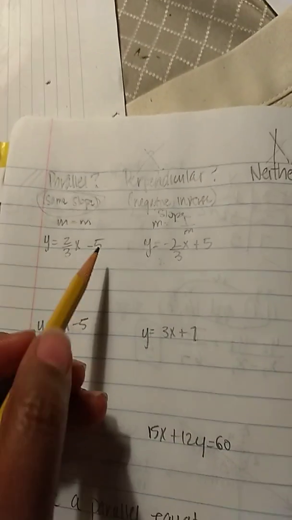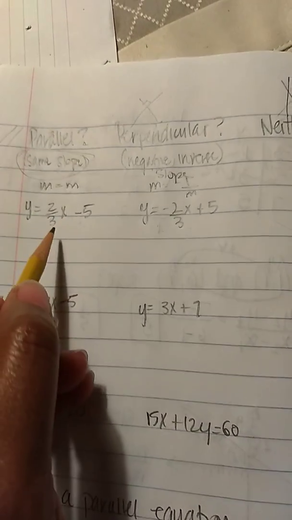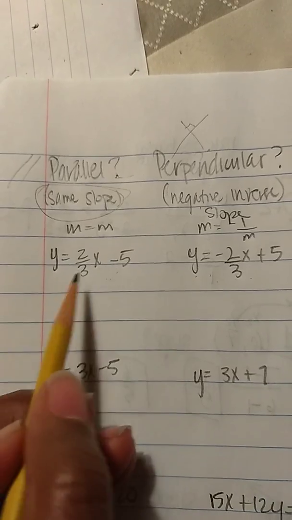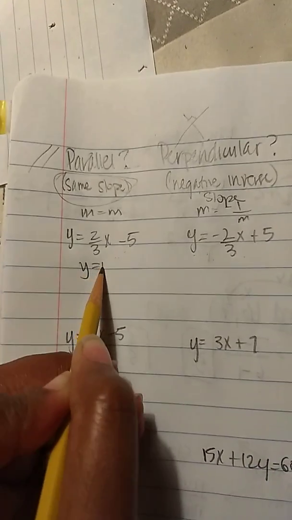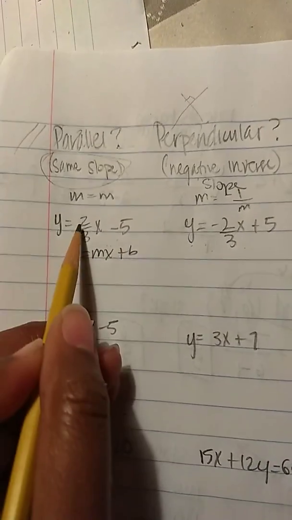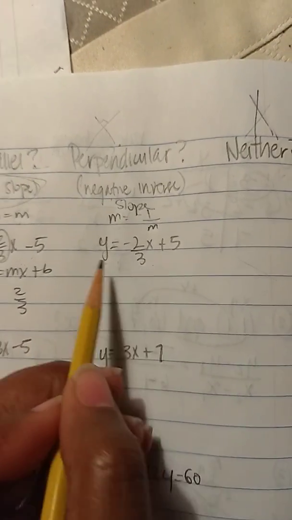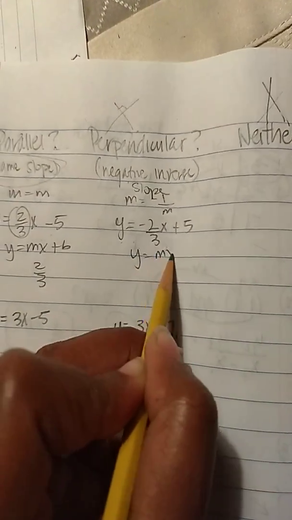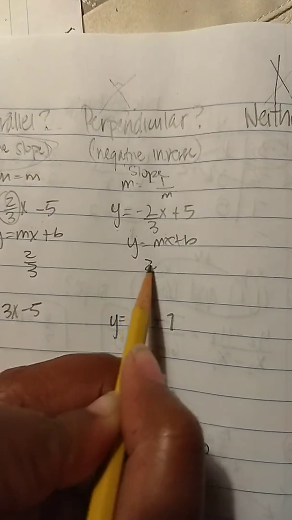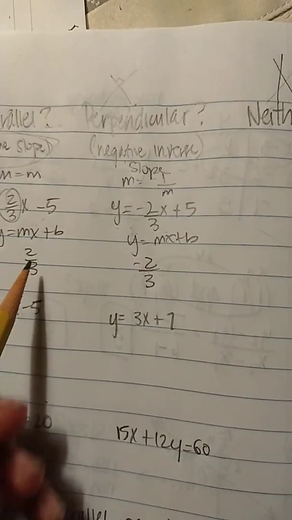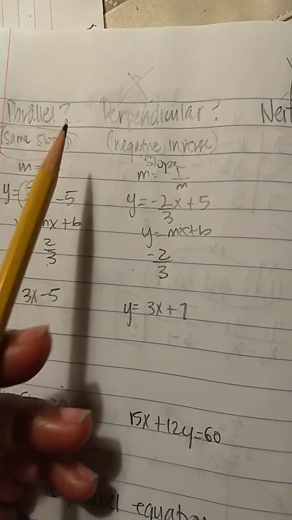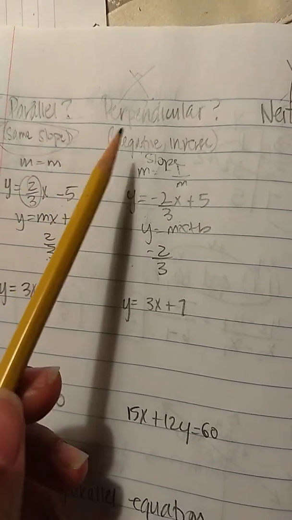So the first thing I have to do is identify the slope. This is slope-intercept form, which is y equals mx plus b. So the slope is 2/3. And then the slope here, this is also y equals mx plus b, and the slope is negative 2/3. Positive and negative are not the same thing, so they are not parallel.